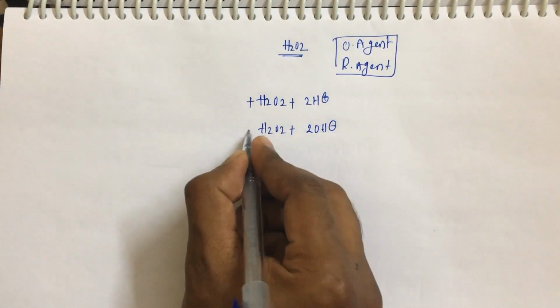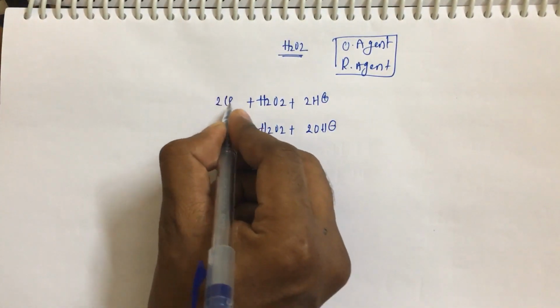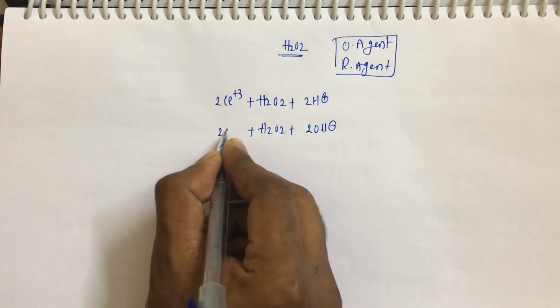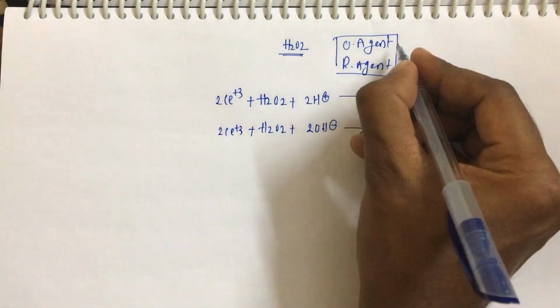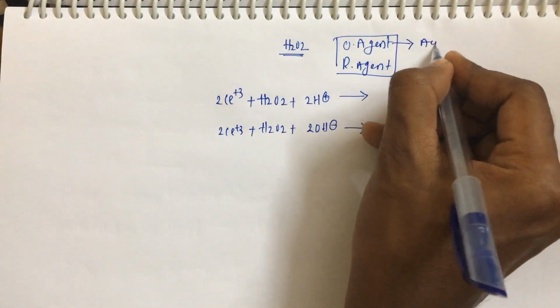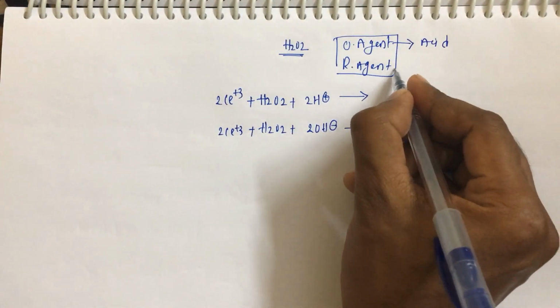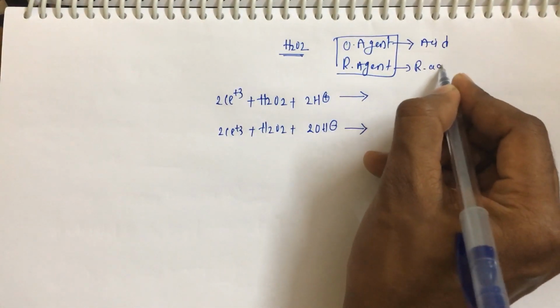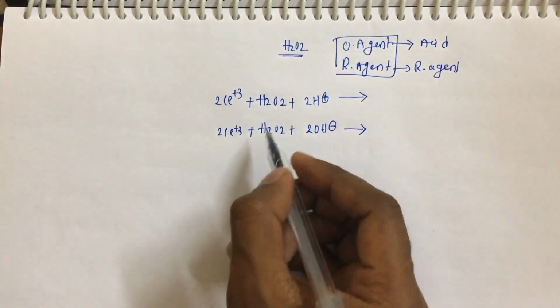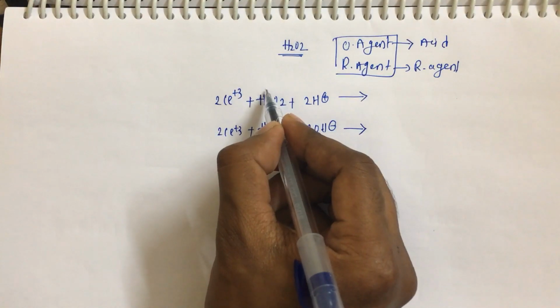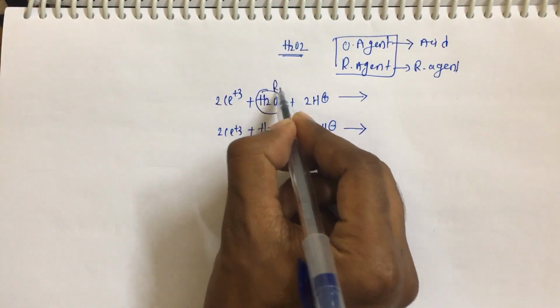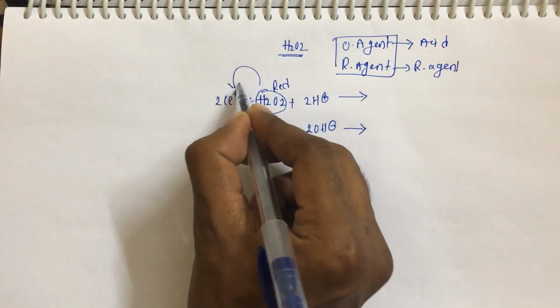In both cases we take 2 moles of cerium 3 plus. In the acidic medium it acts as an oxidizing agent, and in the basic medium it acts as a reducing agent. What does oxidizing agent mean? It itself gets reduced and it oxidizes others.